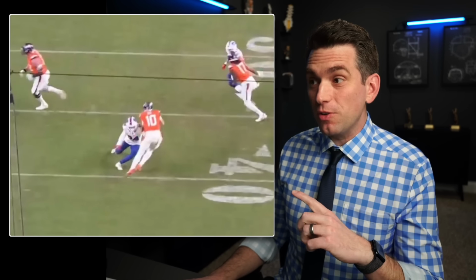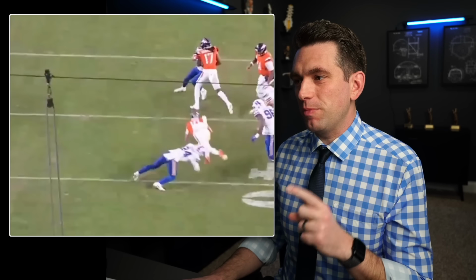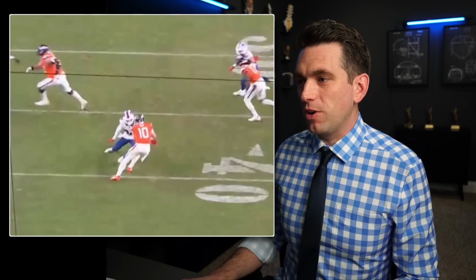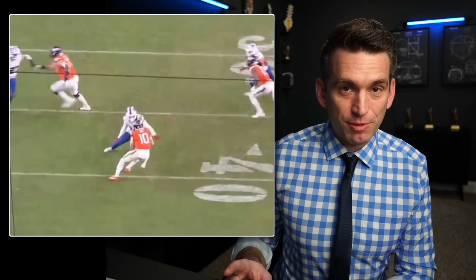Now, finally, if we look at this view, I do think it was this play where the injury occurred because of a couple of things that we can observe on that right foot. And we'll dive into those in more detail and then what the injuries could be.